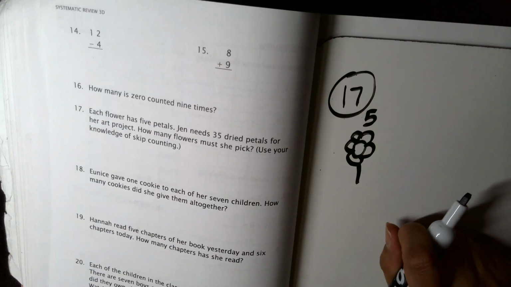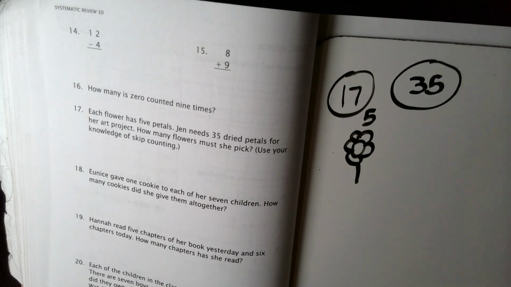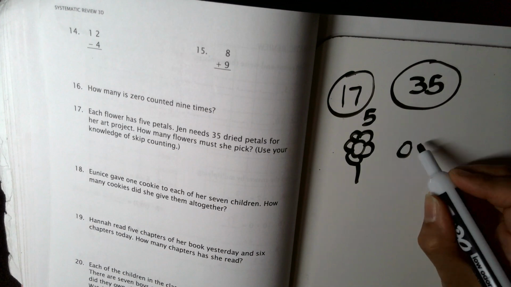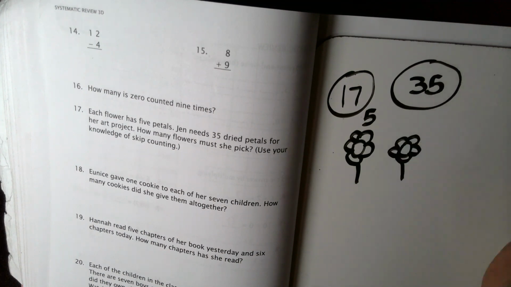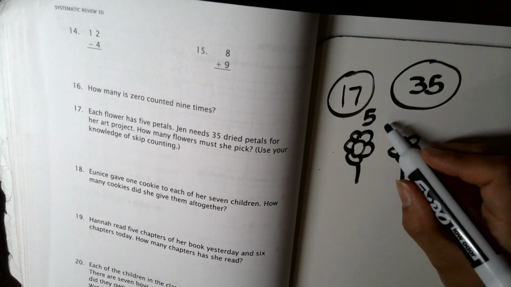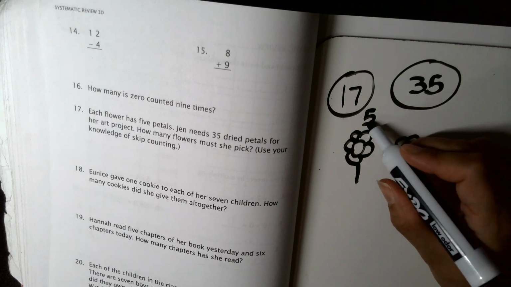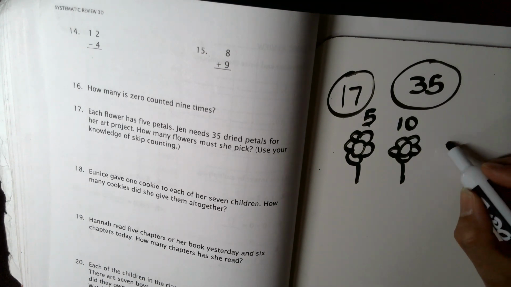How many do I need? I need 35 total. So I'll put my number there so that I know once I get to that number. I'll draw my next flower, because these are the flowers that Jen is picking, and she's picking them until she gets those 35 petals she needs. So this is 5. What goes next? 5, 10.